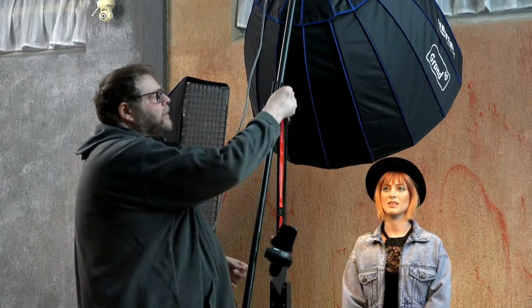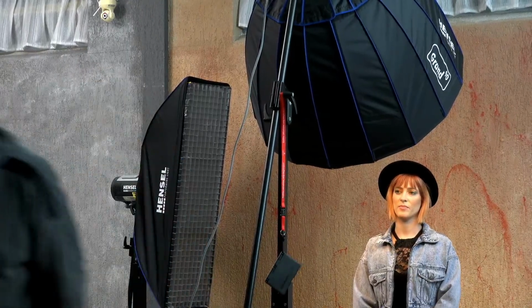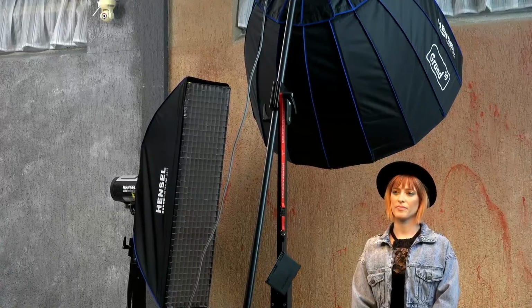Stay there. We're going to take out the light meter. And what we're going to do is, let me see, where's the trigger? Over there. Going to meter the light on our model.